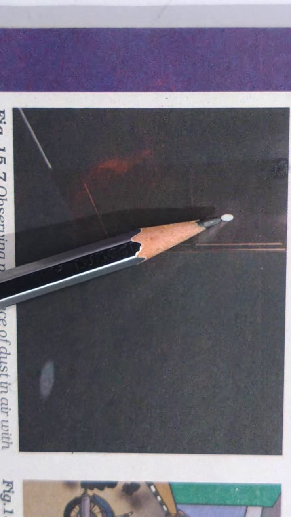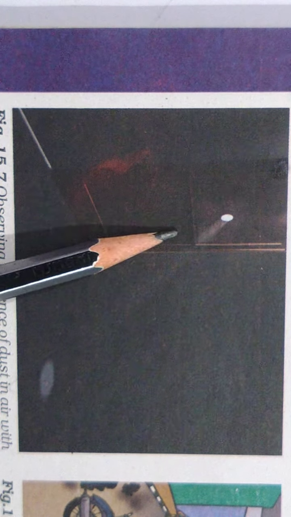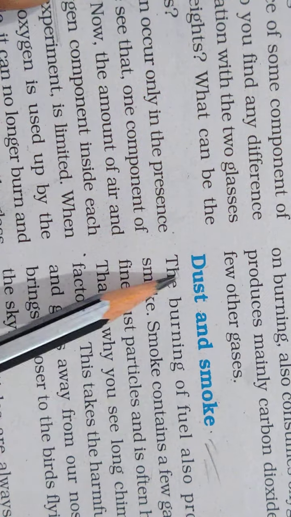That means wherever the sun rays go, you will find particles there. That means in the air there are some other particles also, present along with the composition of all the other gases. So these particles are actually dust particles and smoke. That is the reason you see dust and smoke.